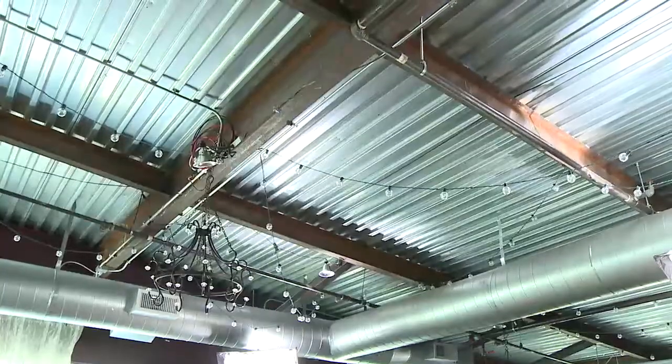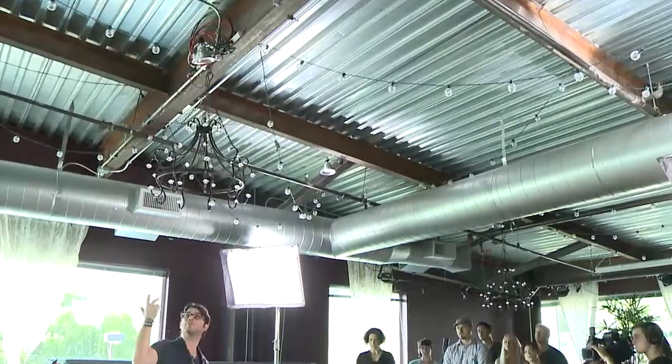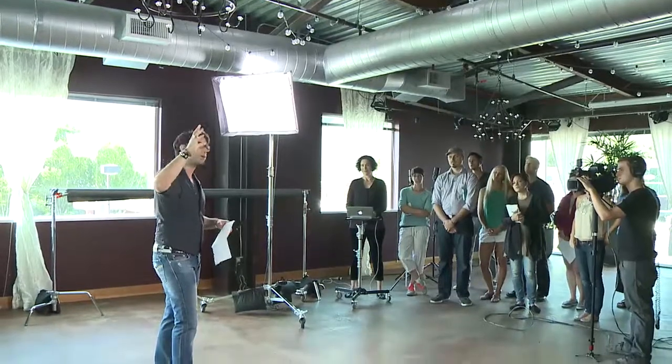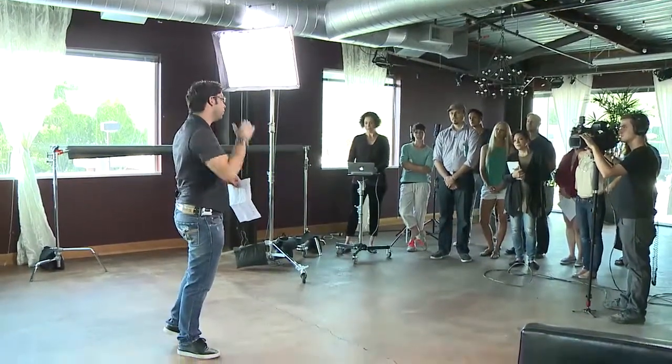The next one would be surface characteristics. How reflective are the surfaces? This location is actually quite interesting. The roof, which we usually use to bounce light off, is going to be pretty hard to use here because it's got a metal roof, steel beams, and a lot of stuff going on in the ceiling. It's probably difficult to bounce, and that's why we chose it.